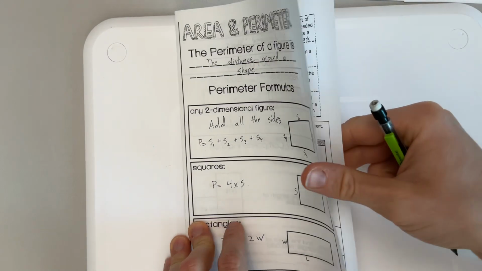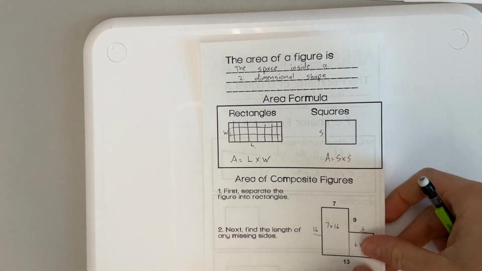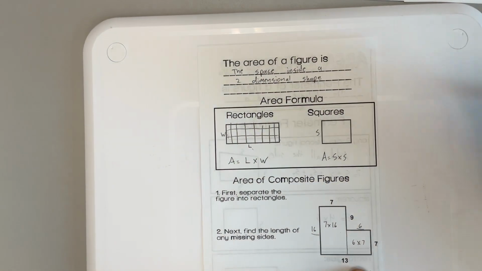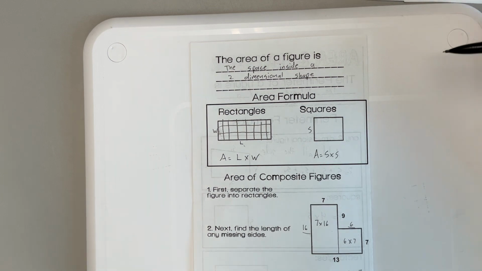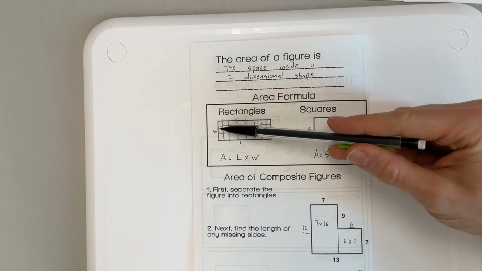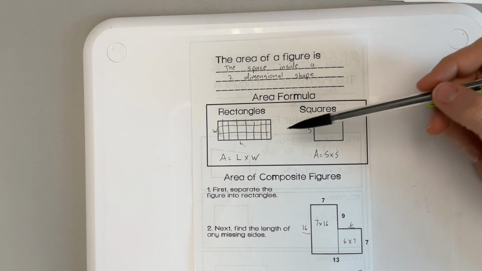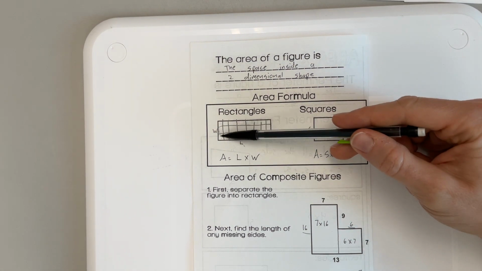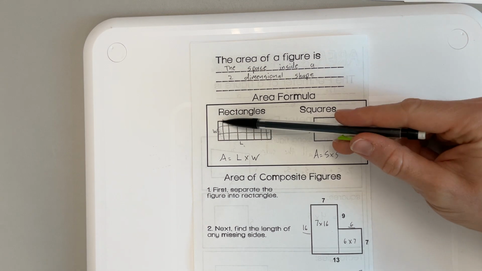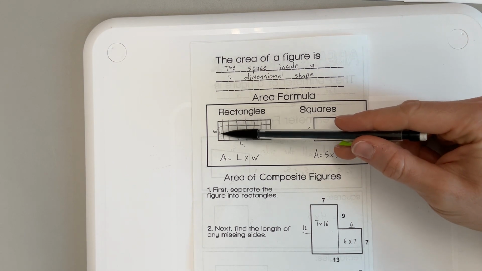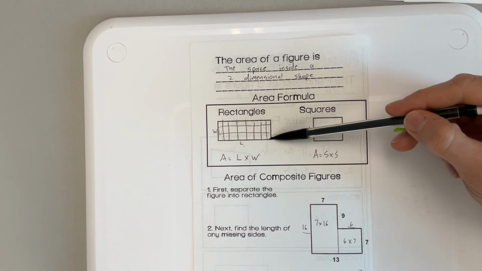For area, we are looking for the space inside a 2-dimensional shape. So we are looking for the amount of squares we can fit inside a shape. Now for rectangles, this is again width and length. So we have a number in our width and a number in our length, which really works out to we have this number of rows and this number of columns.